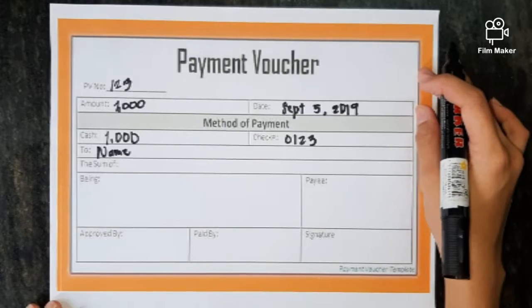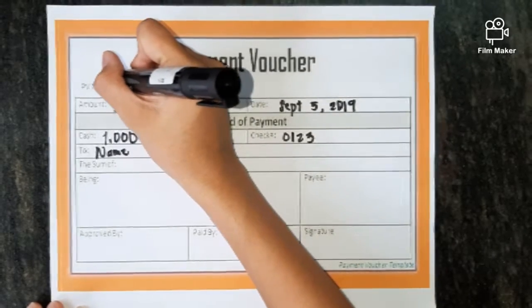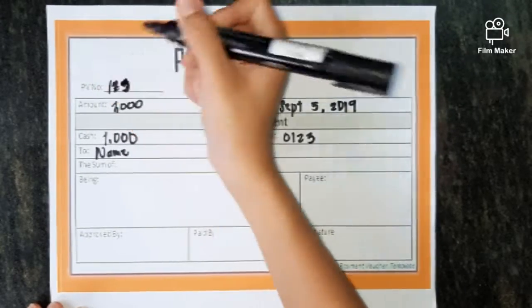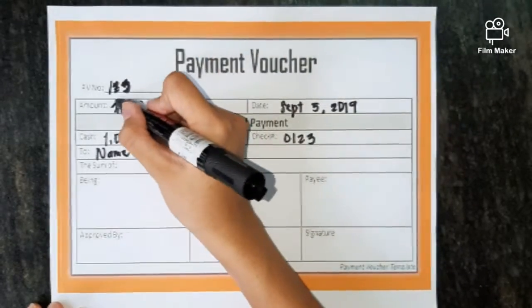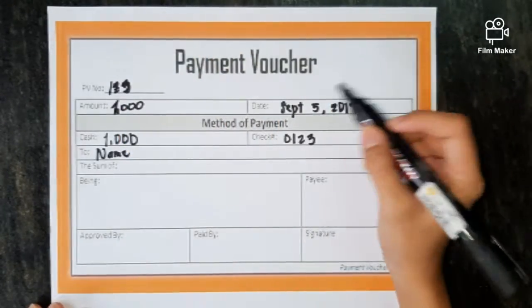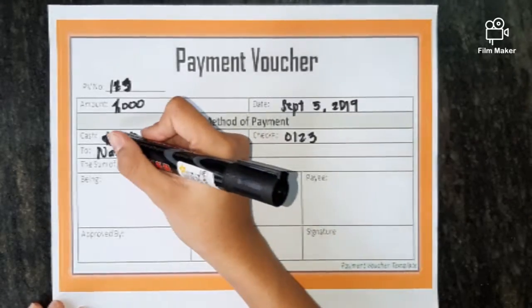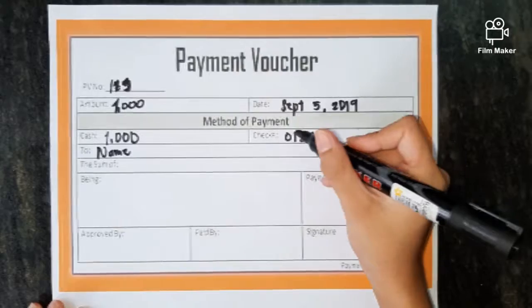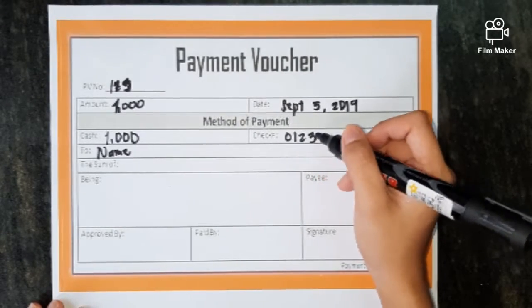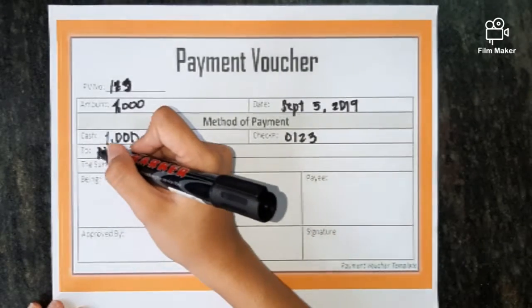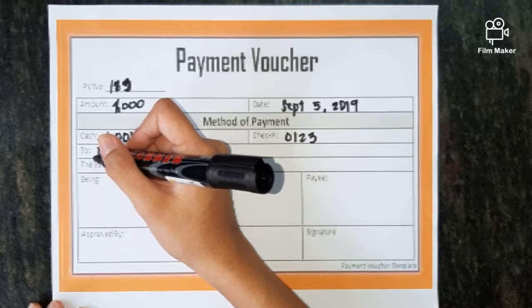Example of payment voucher. Payment voucher number is 1, 2, 3. Amount 1,000. September 5 is the date. Cash 1,000. Check number 0123. Kung kanino ipapadala.